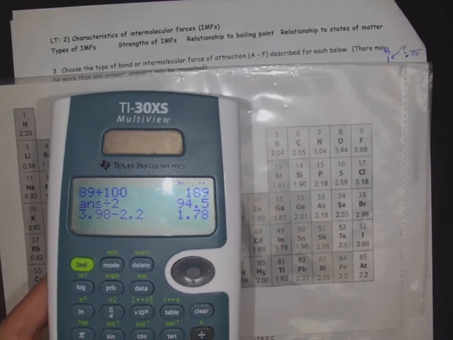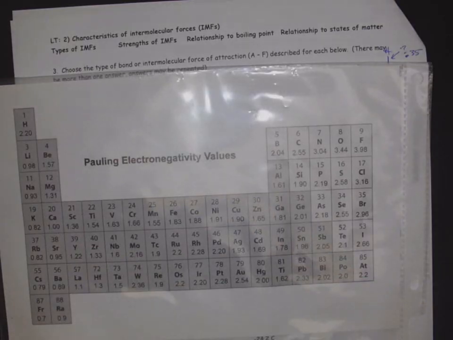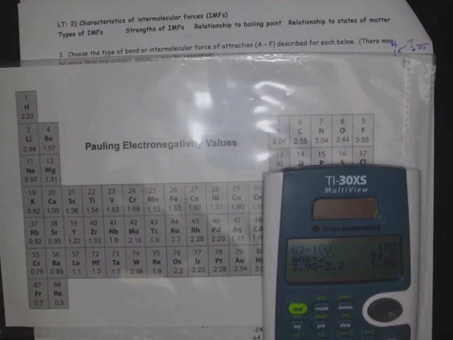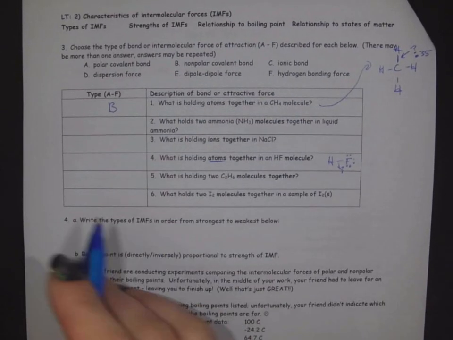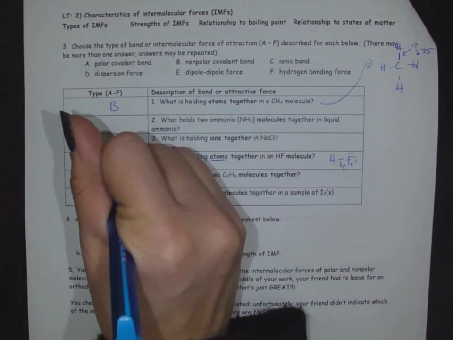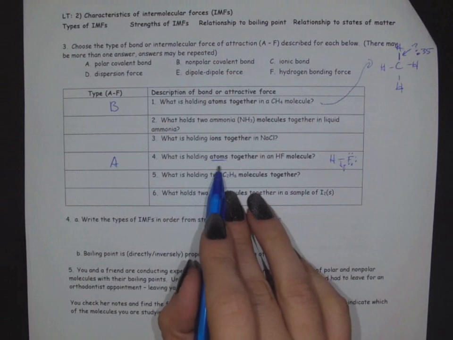Now technically, and here it really is kind of fuzzy, the cutoff is 1.7 into ionic, but we know this can't be ionic because it's two nonmetals, and so anything above 0.4 I would categorize as a polar covalent bond. So this one down here is polar covalent.